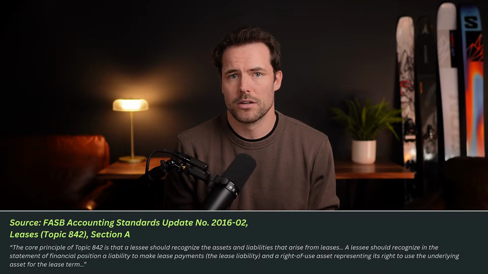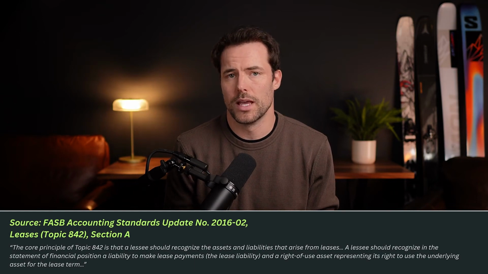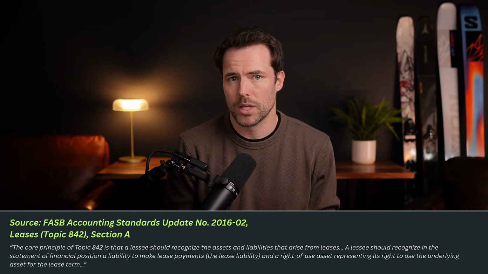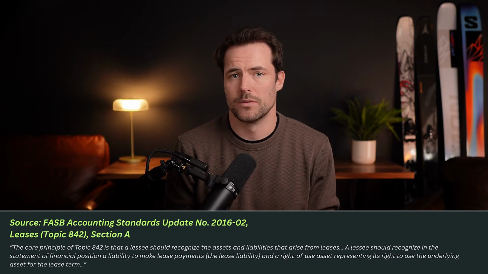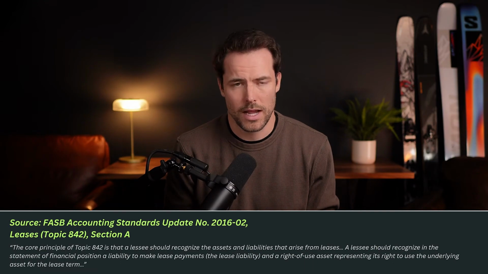Under ASC 842, lease accounting starts from a balance sheet perspective that looks very similar to a finance transaction. We recognize an asset and a liability for our obligation to make future payments, much like acquiring an asset with borrowed funds. That framework is the foundation for everything else we'll build throughout this series.